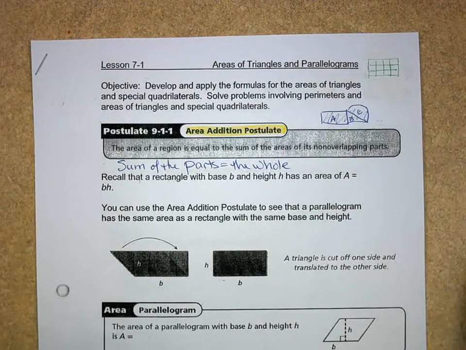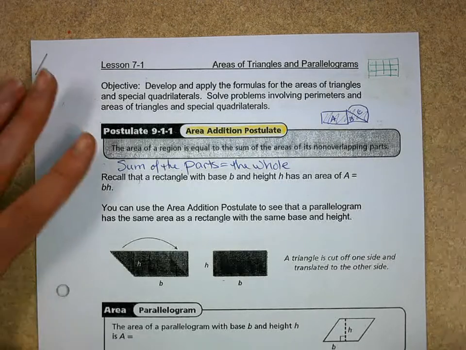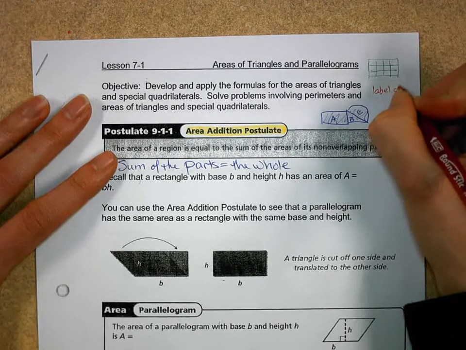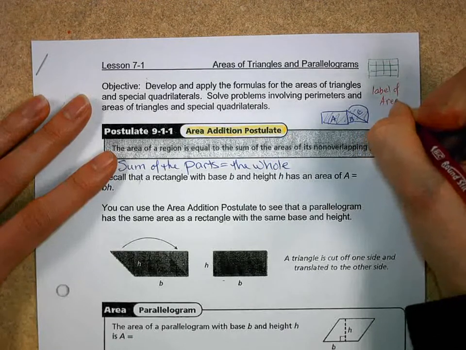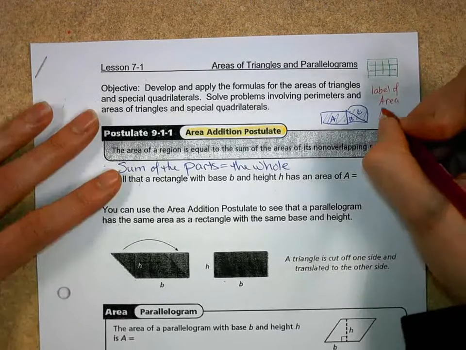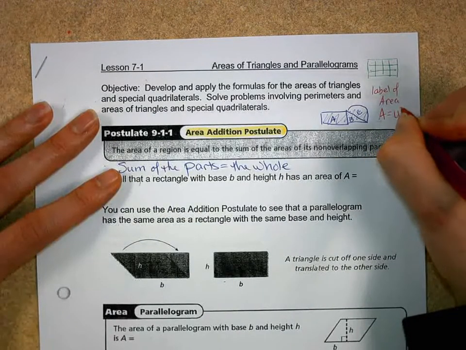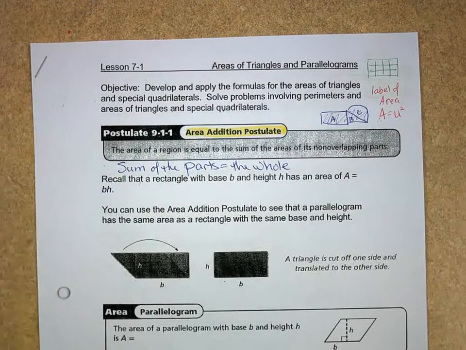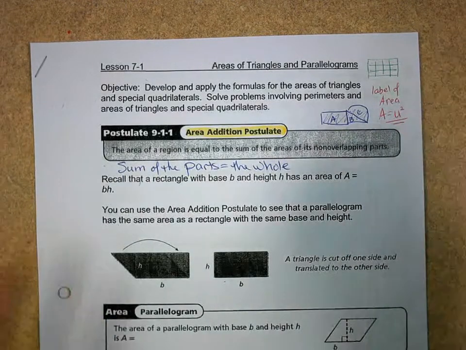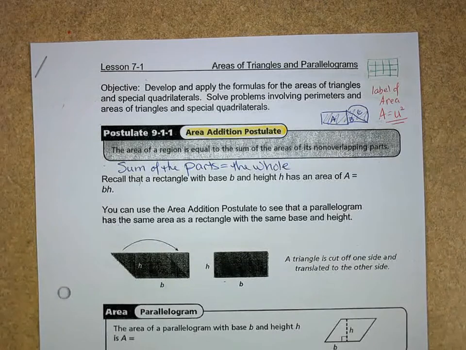Well, 12 what? 12 squares, okay? So when I'm working with area, we need to remember the label of area is in squares. And if there is no unit, we put units on there. So area is always going to be square units or square centimeters or square inches. So we are going to be really stickler on labeling right now too.